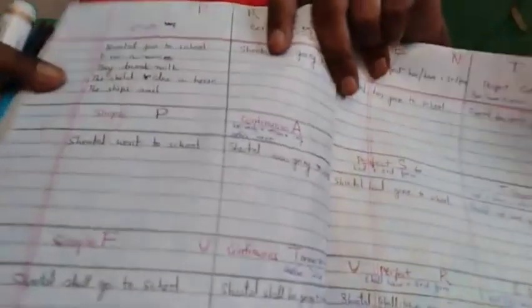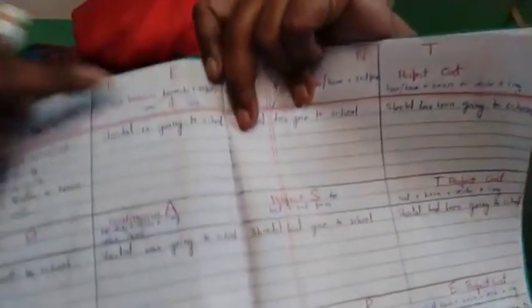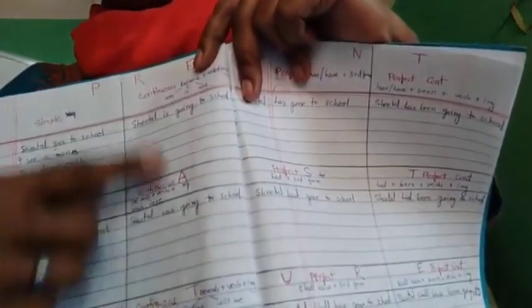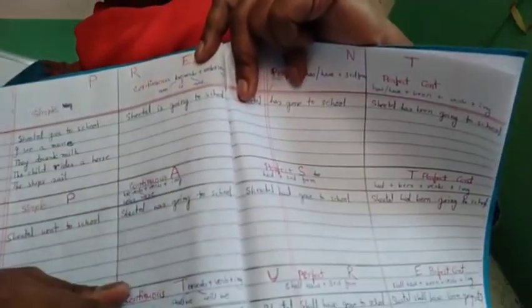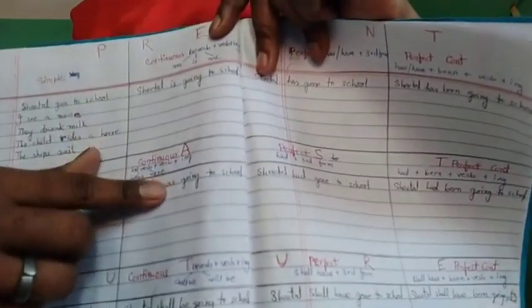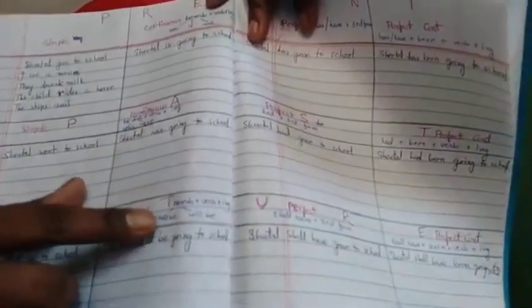Now, coming to this part once again. See, what have I done? The first sentence, see, Sheetal goes to school, right? This is simple present. Now, okay, I was telling you about the column. So for continuous tenses, the rule is be verb plus ing. Only the be verb changes. For present continuous, it is am, is, are. For past continuous, it is was, were, and for future continuous, it is shall be and will be.